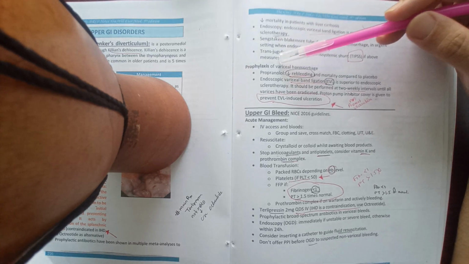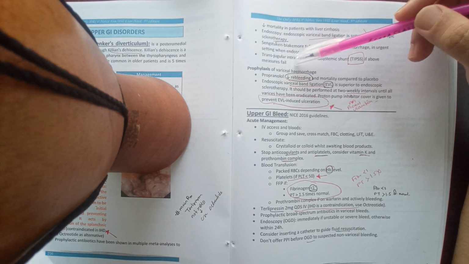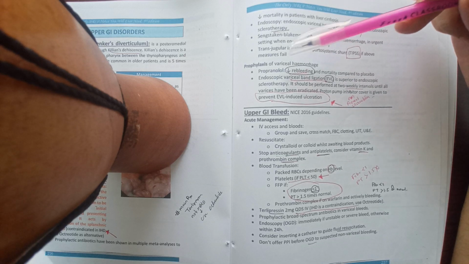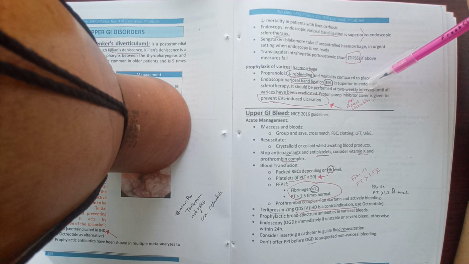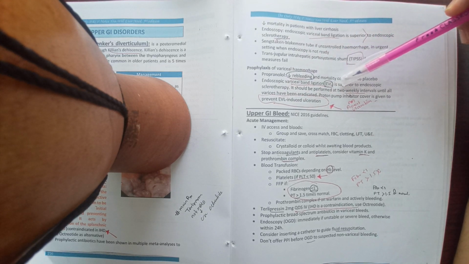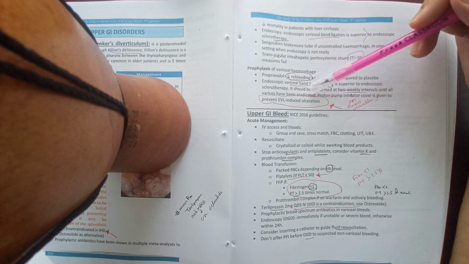And how you give the prophylaxis. Prophylaxis of variceal hemorrhage is propranolol. It decreases rebleeding and mortality compared to placebo. Endoscopic variceal band ligation is superior to endoscopic sclerotherapy. So better than sclerotherapy is band ligation. It should be performed at 2 week intervals until all varices have been eradicated. A proton pump inhibitor is given to prevent band ligation induced ulceration. So PPI also must be given.